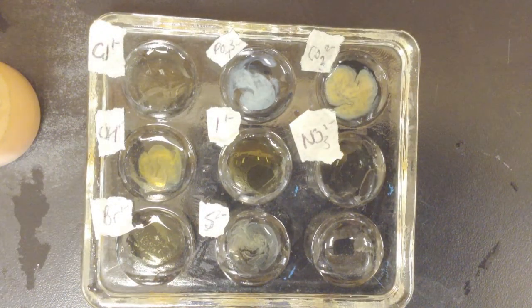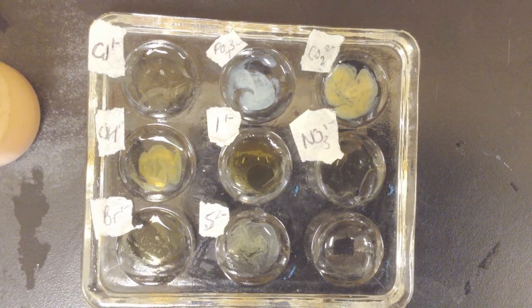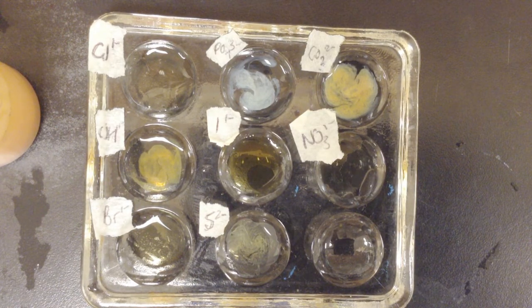All right, we've got some precipitates forming slowly too. So make your observations on your sheet. And that's all of them. So we've got a little bit more things to chat about. Let's chat about some of the questions on the front sheet.